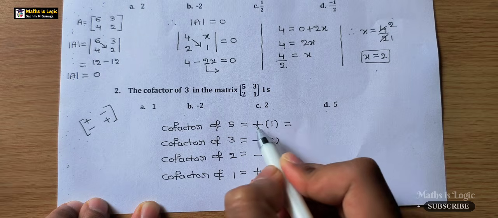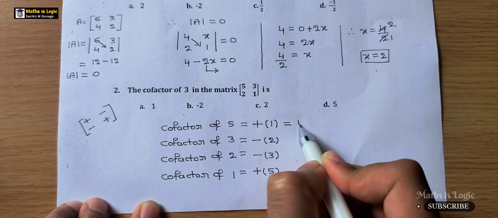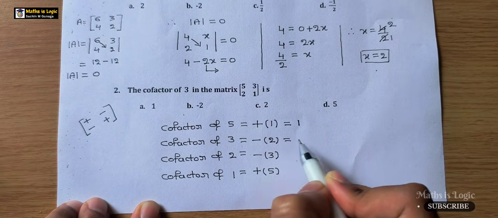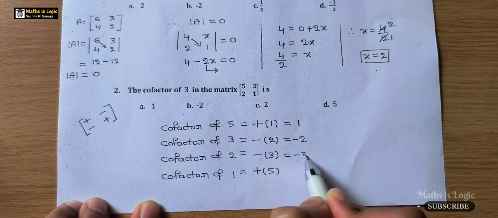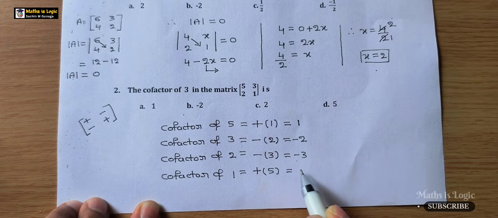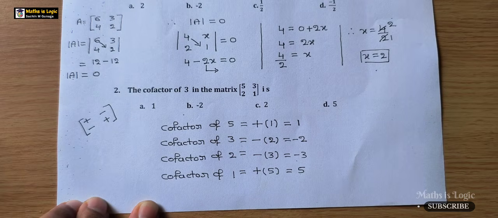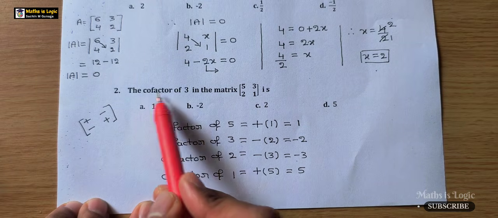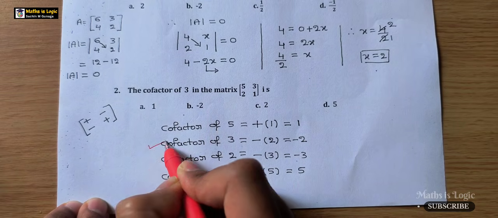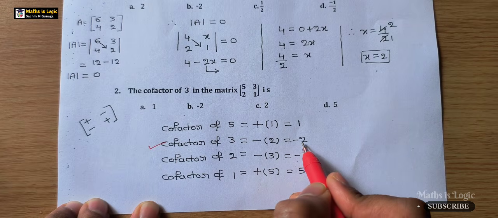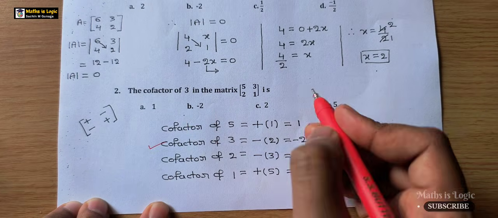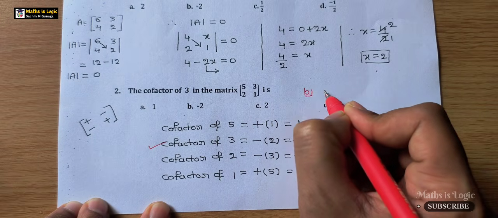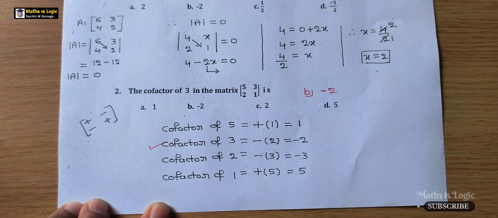Therefore, now multiply the sign. Plus into plus is plus 1. Minus into plus is minus 2. Minus into plus is minus 3. Plus into plus is plus 5. But we need cofactor of 3. Therefore, remember cofactor of 3, final answer is how much here? 2. Therefore, the correct option is B, that is minus 2.